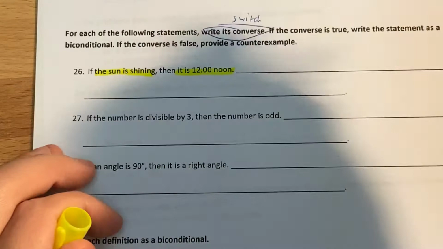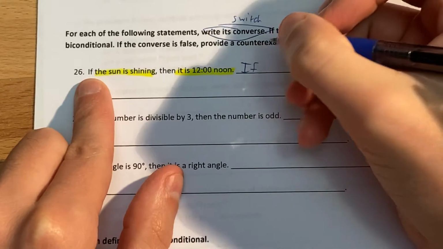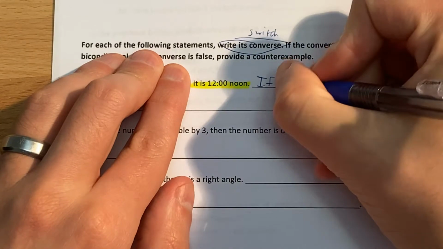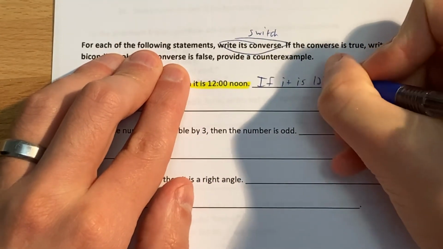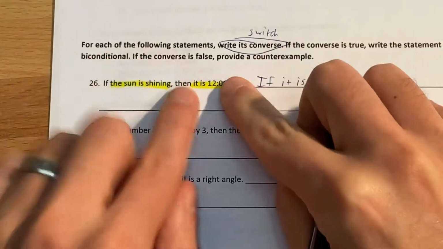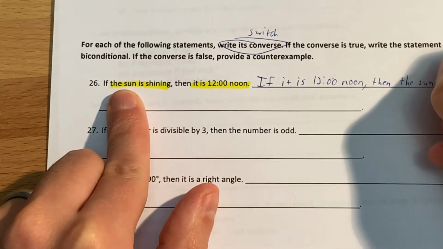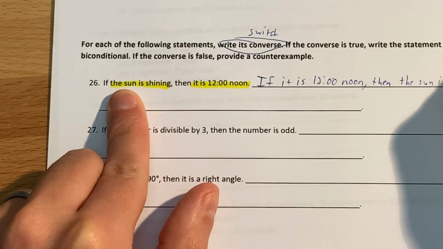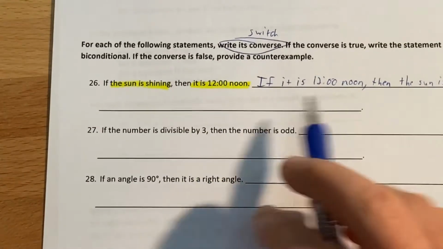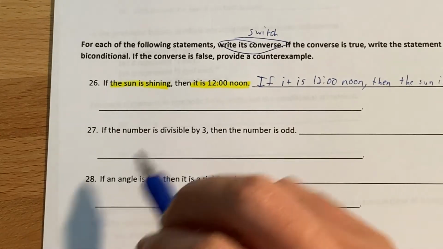So I'm going to switch these two things. So I write if, and then I switch these two. So I'll write it is 12 o'clock noon, then this other one, the sun is shining. Oops. So let's see. If it's noon, then the sun is shining. That's true. If the sun is shining, then it's 12 o'clock noon.